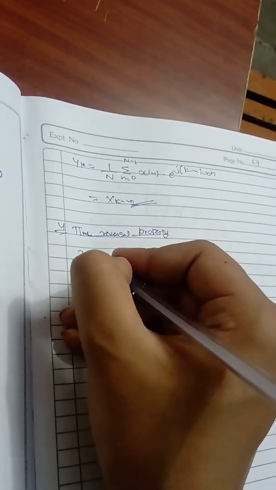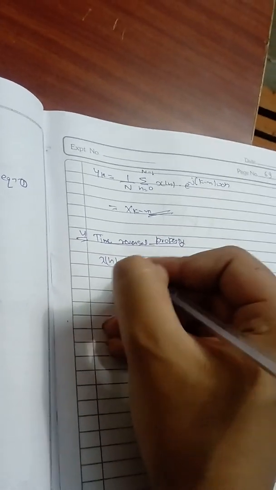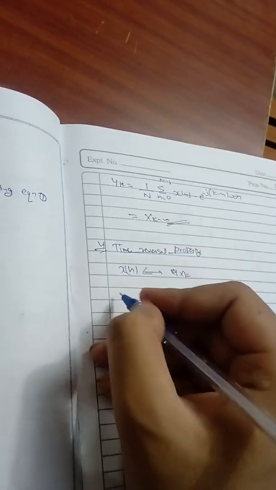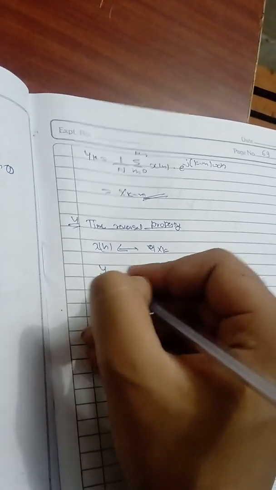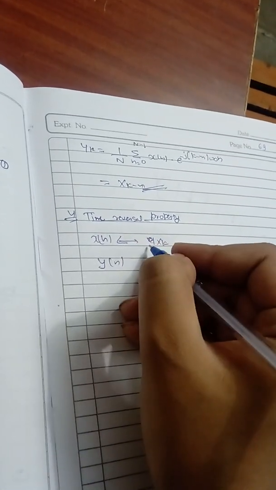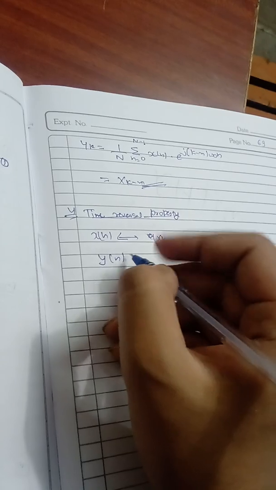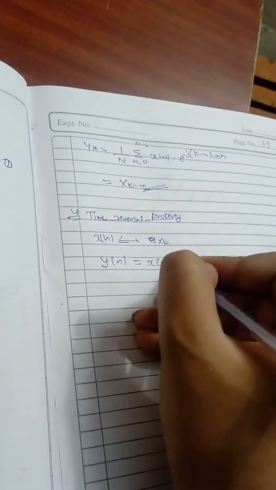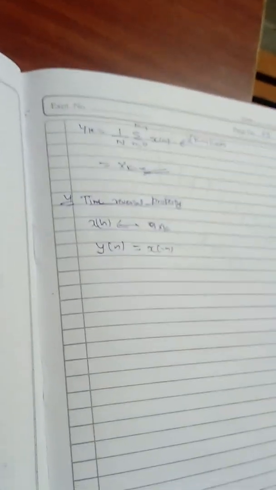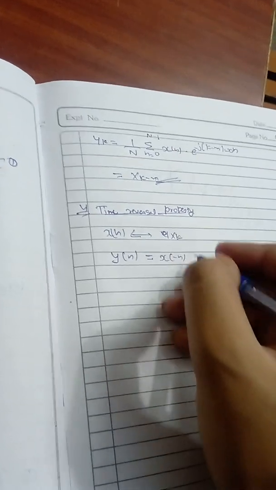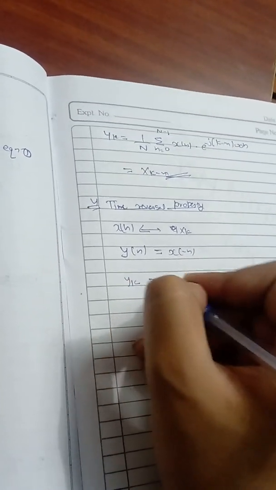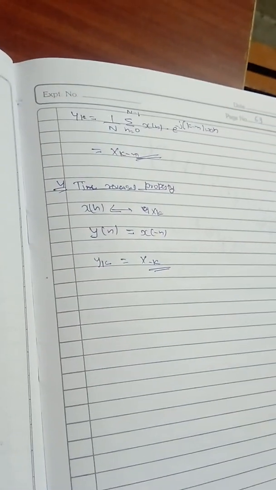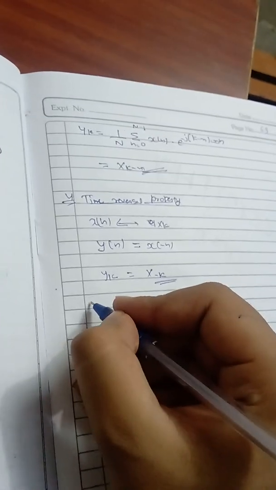So the statement for the time reversal property is this: if y of n has Fourier transform of x of k, and y of n is equal to x of minus n, then y of k is equal to x of minus k. So this is the time reversal property of discrete time Fourier series. And now the proof of this property is like this.